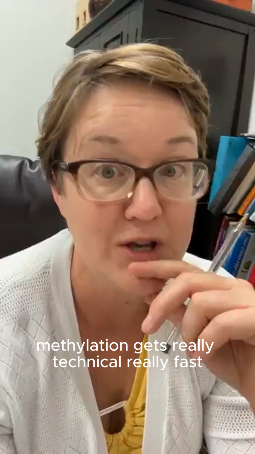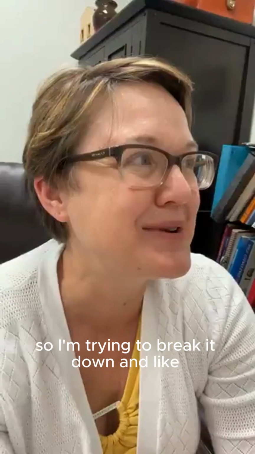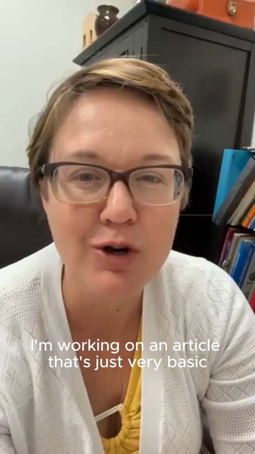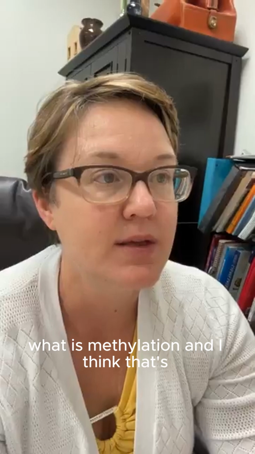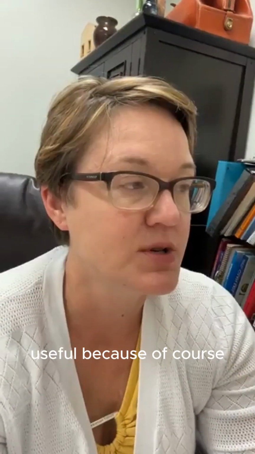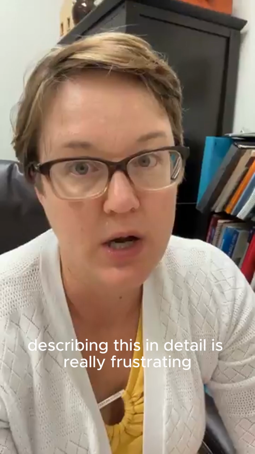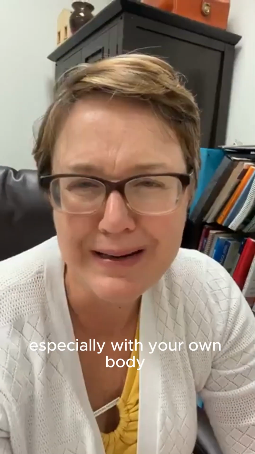As you can see, methylation gets really technical really fast. So I'm trying to break it down, and I'll work on this more. I'm working on an article that's just very basic: what is methylation? And I think that's useful because, of course, describing this in detail is really frustrating, and that's okay. The learning is important, especially with your own body.